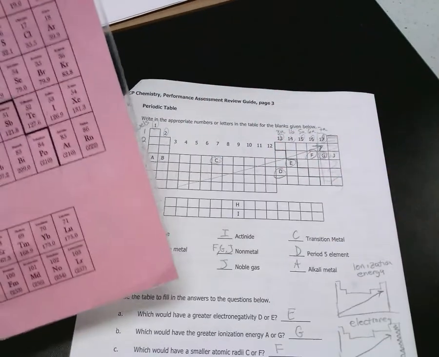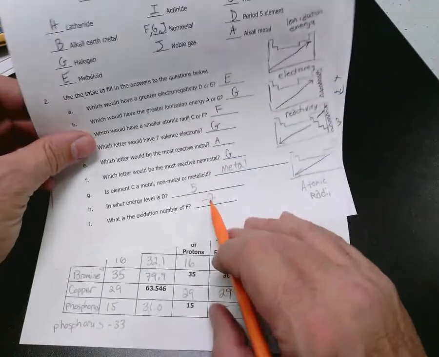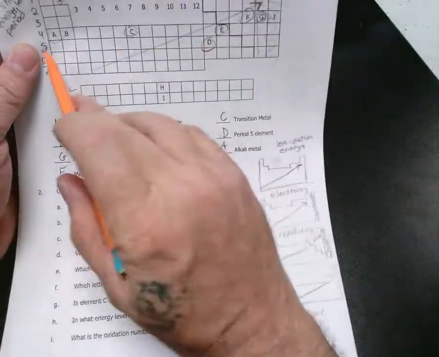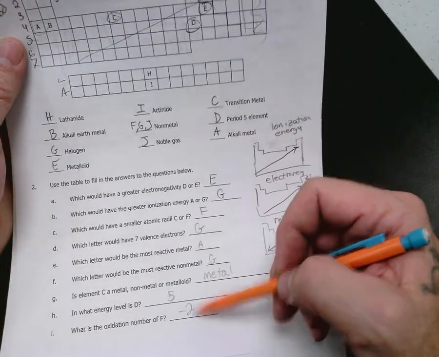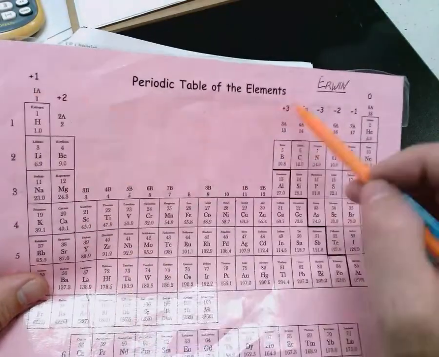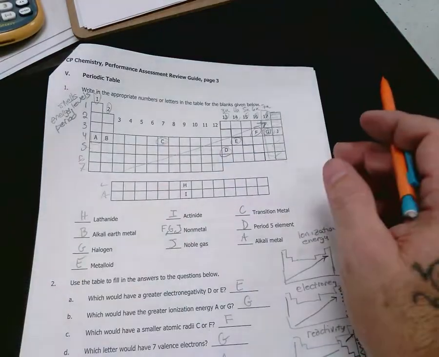A lot of people have been messing up valence electrons, oxidation number, and energy level. Energy level is the number of shells, and this definitely D has 5. Oxidation number is definitely these minuses and pluses over our ions here once they become ions.